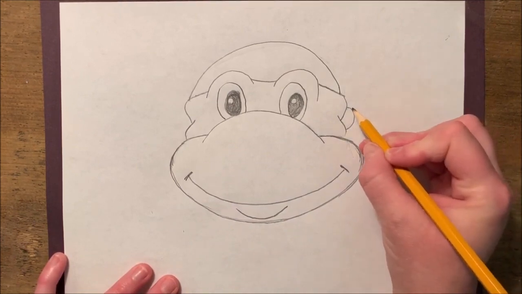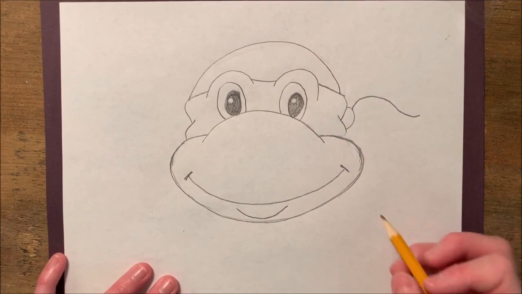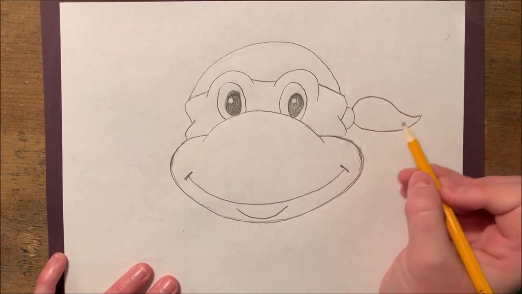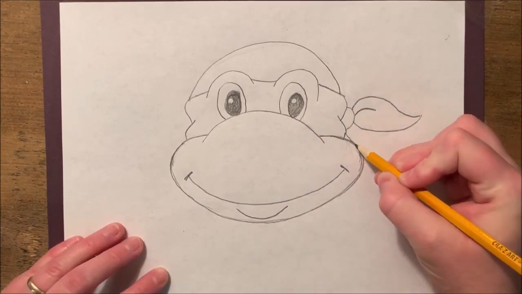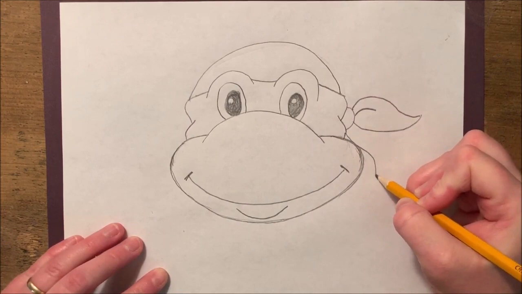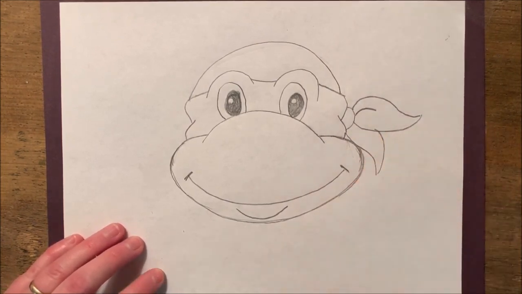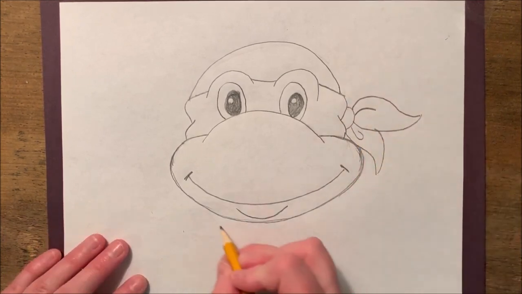And for the bandana, I'll go in with a curved line that goes out, another line that connects back to that point, and a small curve inside. I'm going to add 1 more line that curves down next to the cheek and connect back up. I'll add 1 small curve for a ripple.